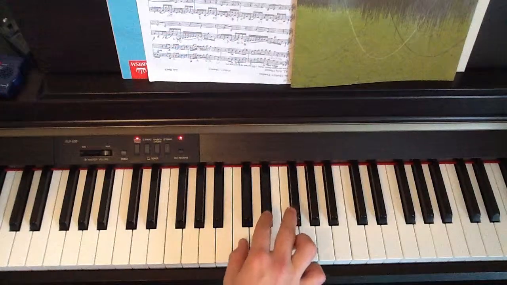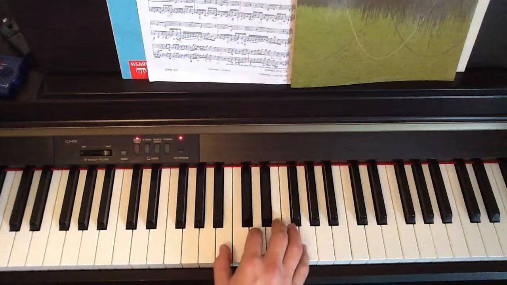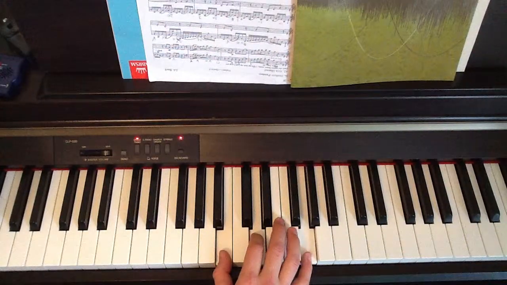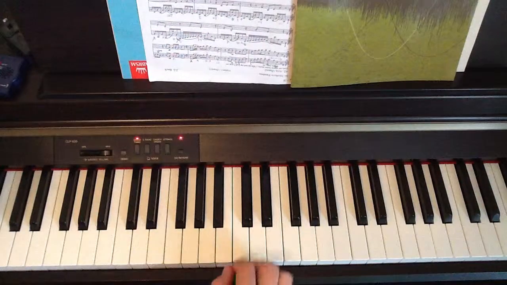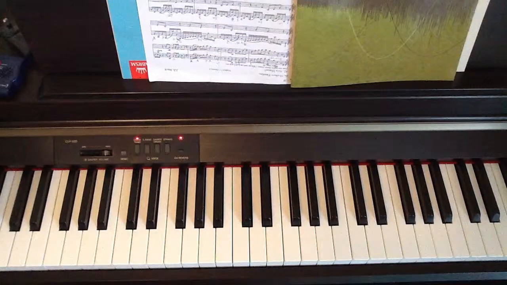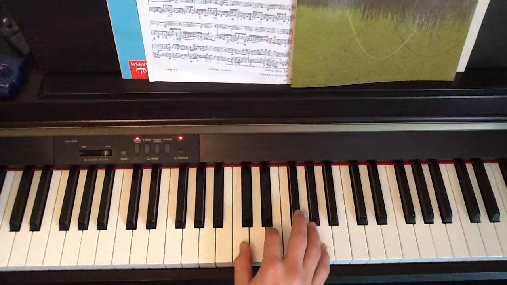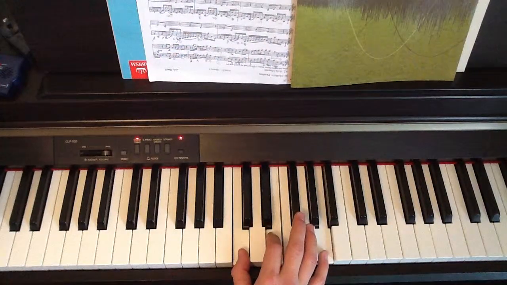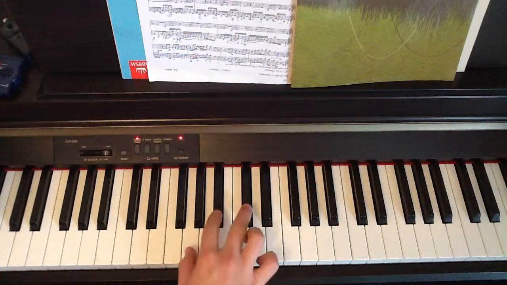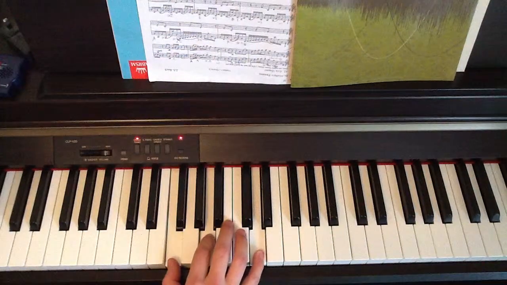So from C diminished, it works well if you go to a G chord, an inversion of a G chord, but a G chord all the same. From D diminished, we end up going to an A minor. And from the G diminished, we end up going to a D minor.